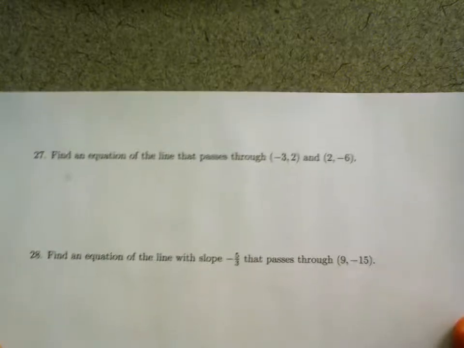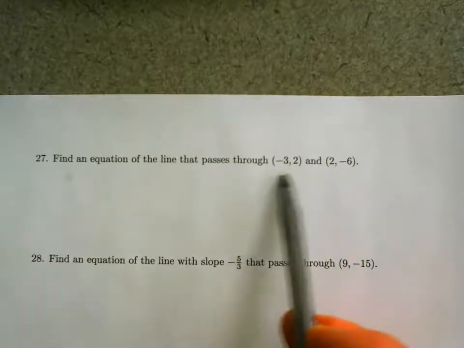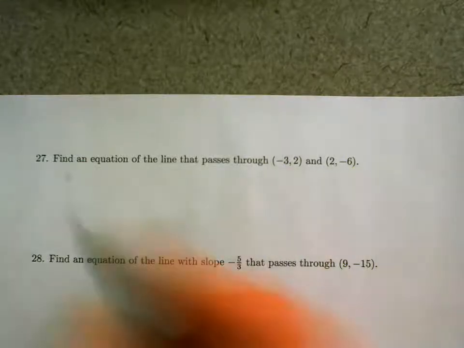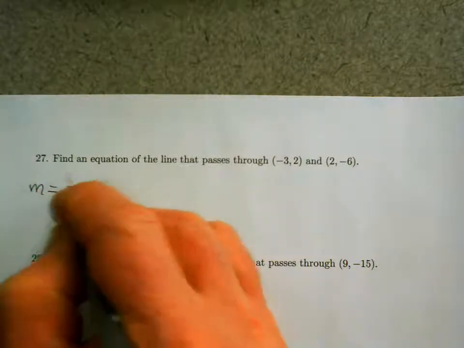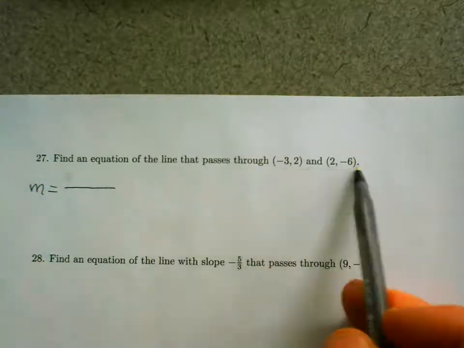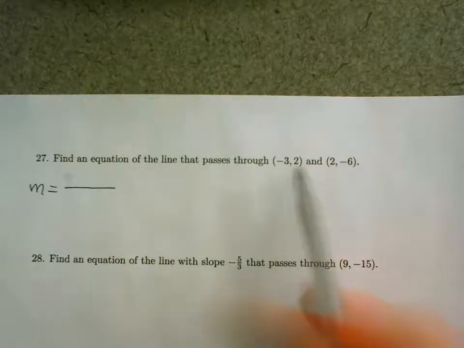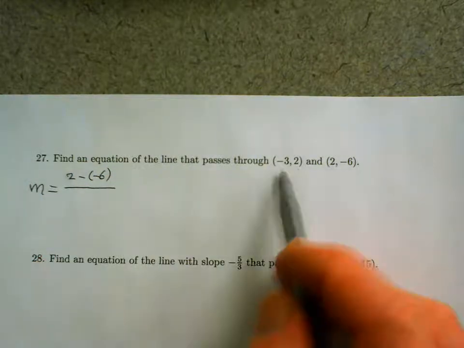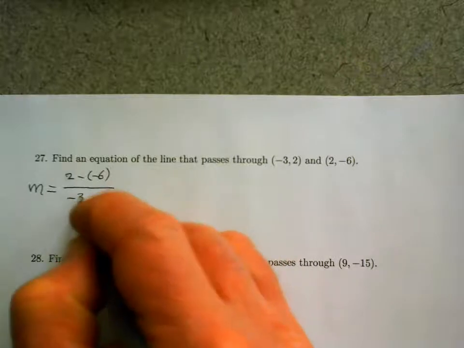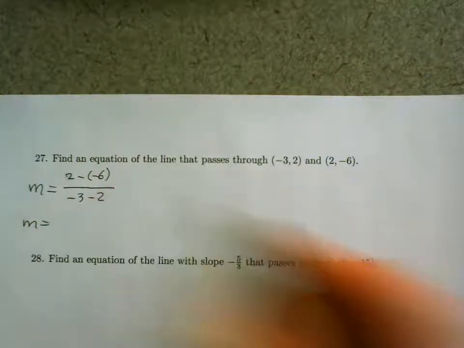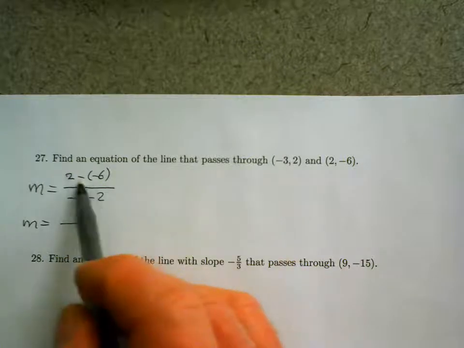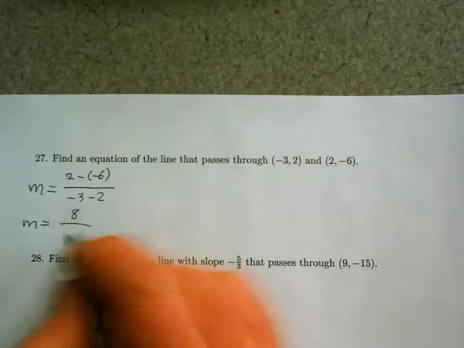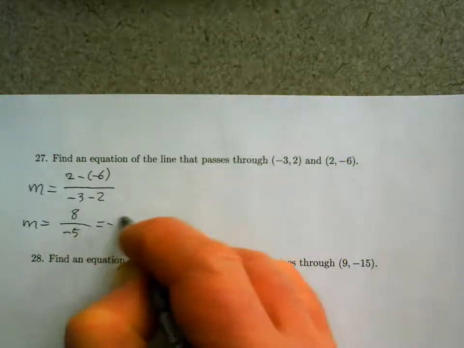Number 27, find an equation of the line that passes through the points (-3, 2) and (2, -6). Well, first we need the slope. So we can find the slope of the line that passes through those 2 points. In the numerator, I'll write 2 minus -6, and in the denominator, -3 minus 2. In the numerator, 2 minus -6 is 2 plus 6, or 8, and in the denominator, -3 minus 2 is -5. So just -8/5 is the slope.